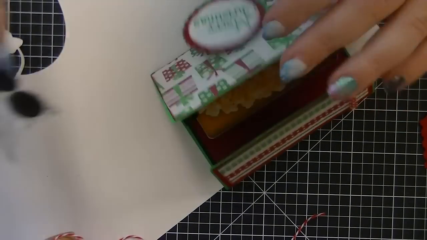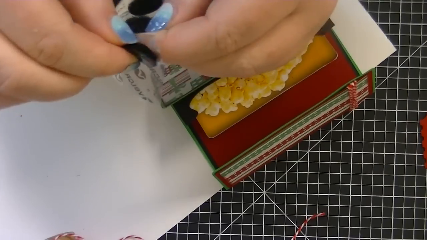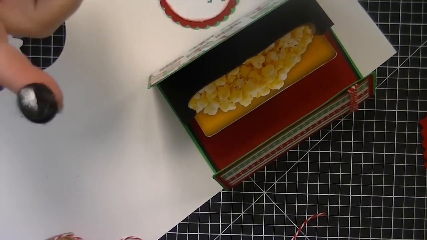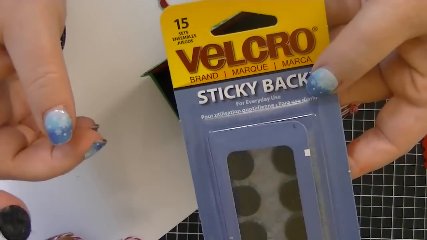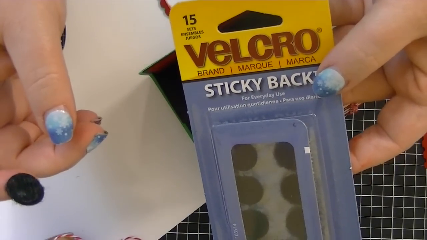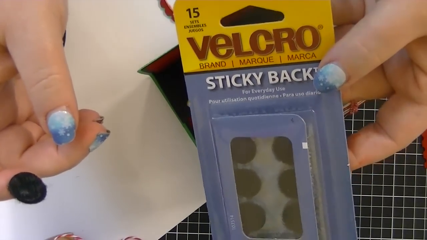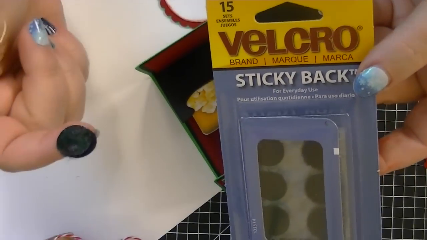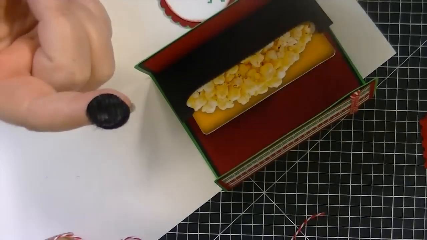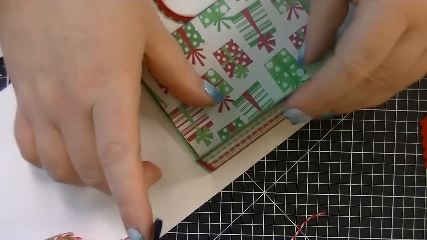I am using Velcro dots. These are sticky. They're on both sides. These are notions at Joann's. They have notions 50% off a lot. Or they have coupons for 50% off all notions. That's when I stock up on these. When they're 50% off.